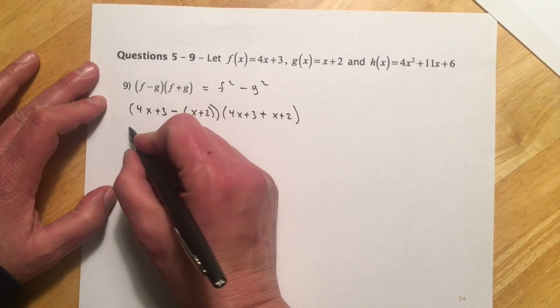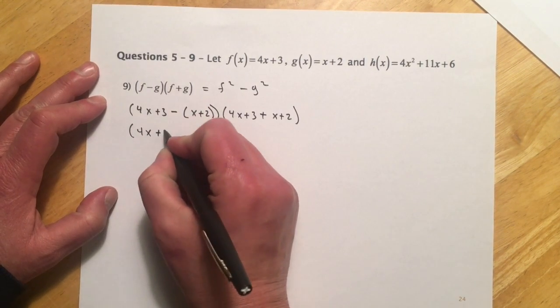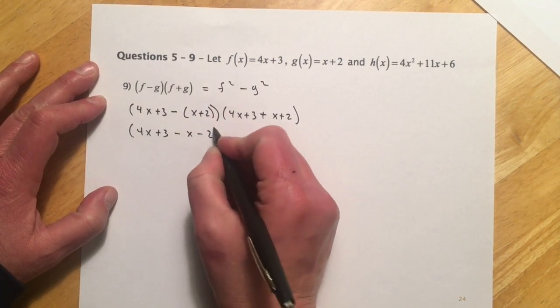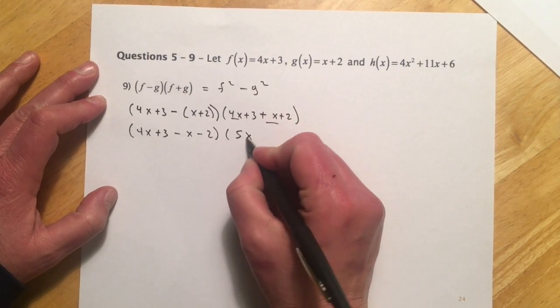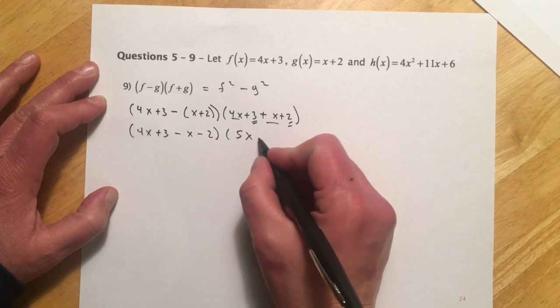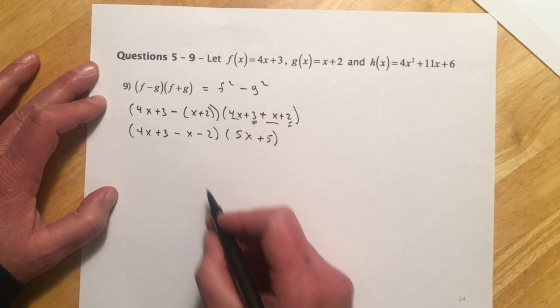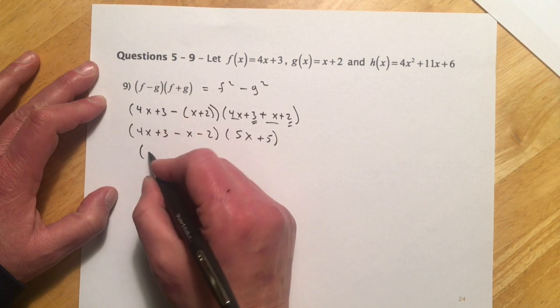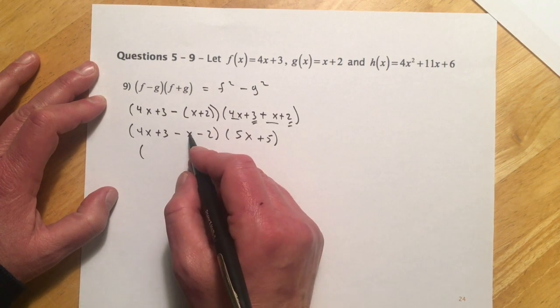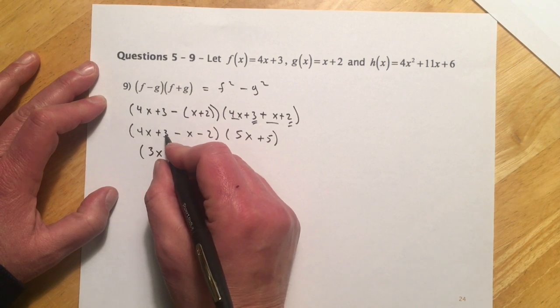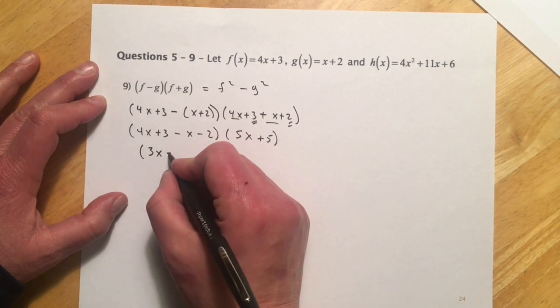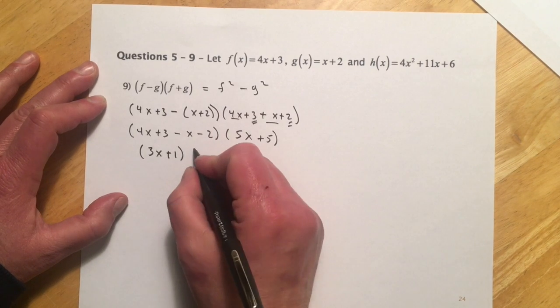So this one I'll distribute that through though, and get 4x plus 3 minus x minus 2. While I'm over here, I'll collect some terms. So that's going to be a 5x, and 3 and 2 for 5 right there. And then I can finish putting this side together. 4x minus x would be 3x. And then 3 minus 2 will give me a plus 1 right there. And then times this.